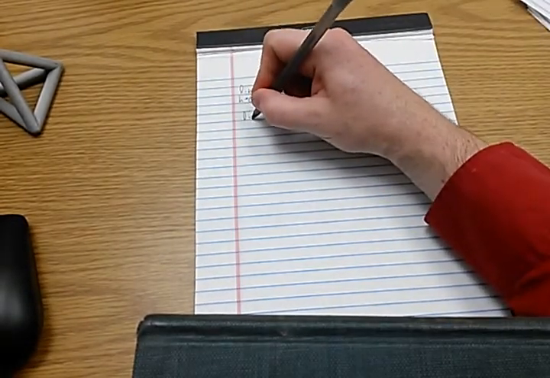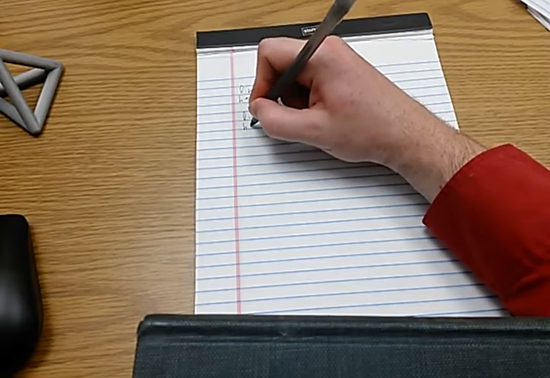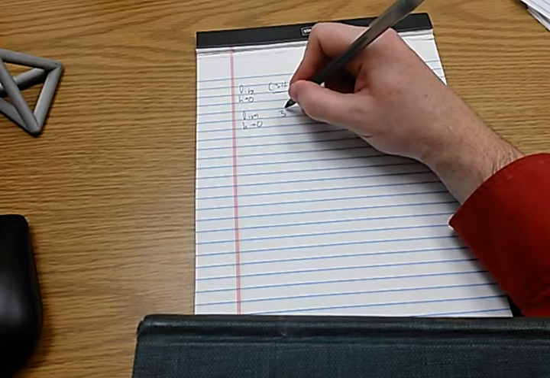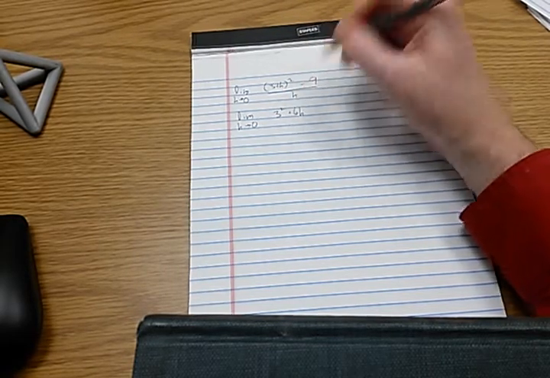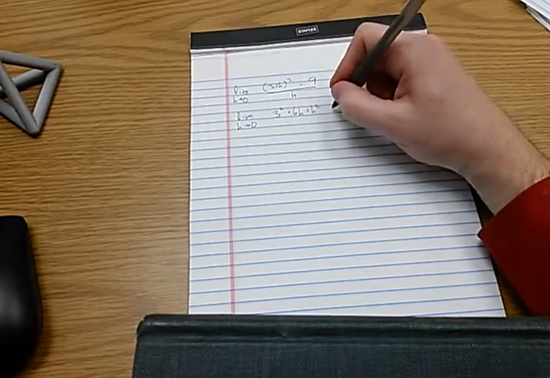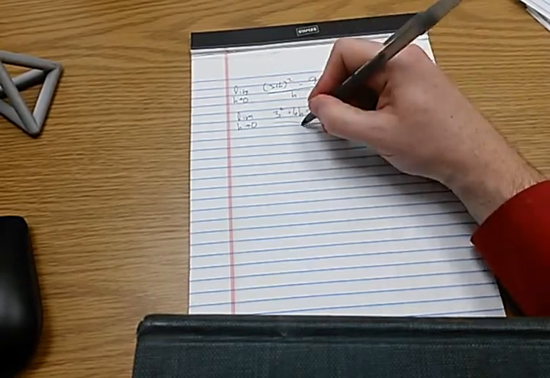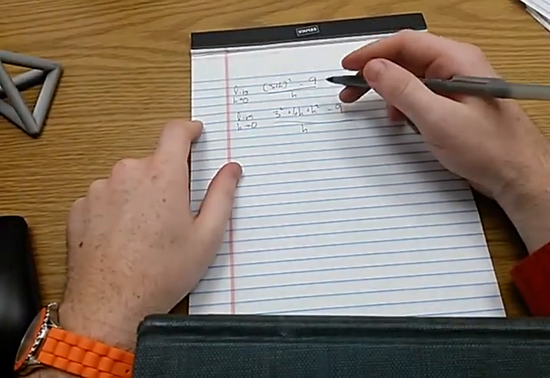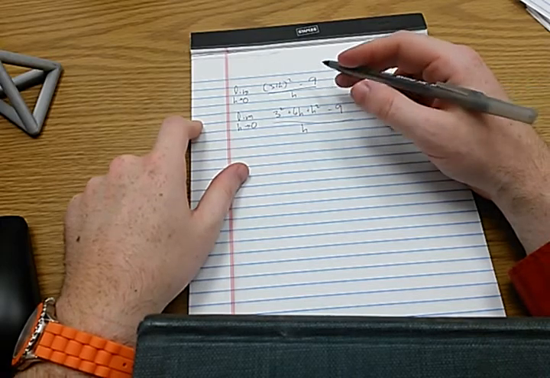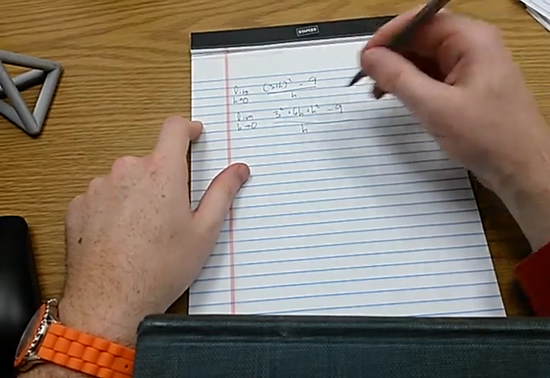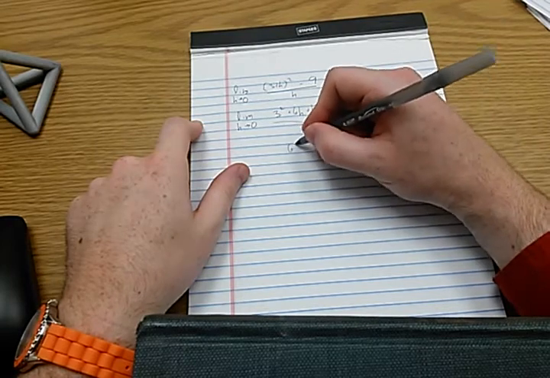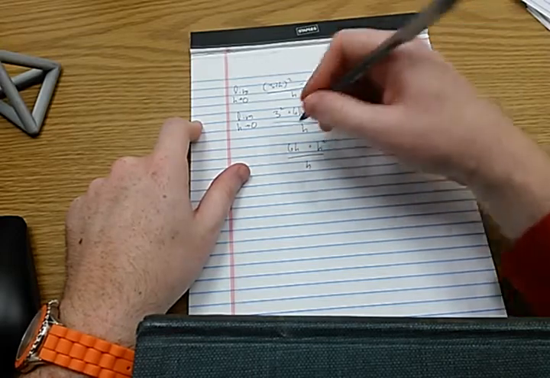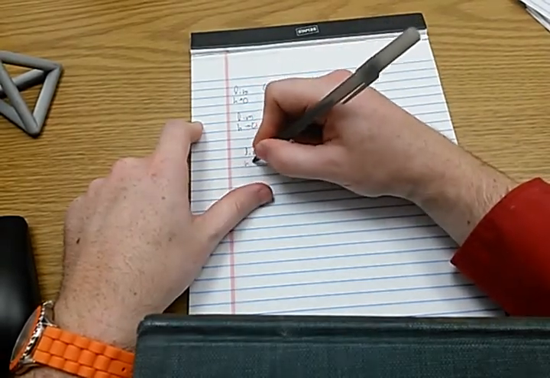I'm still working inside of my limit. So I'll say that this is 3² + 6h + h² − 9, the whole thing divided by h. Right, so there I've performed my foiling. And 3² will cancel exactly with that 9. I'm left with 6 times h plus h squared, all of it divided by h. Limit h goes to 0.